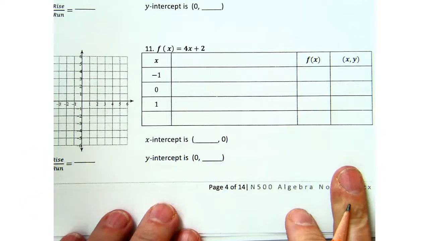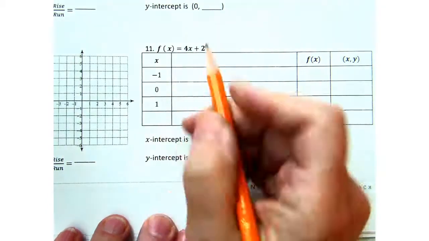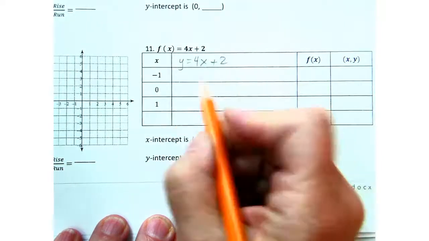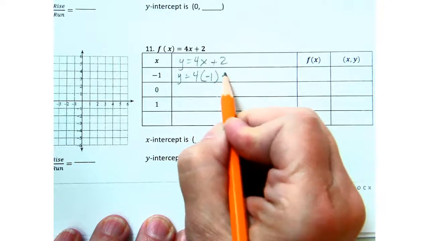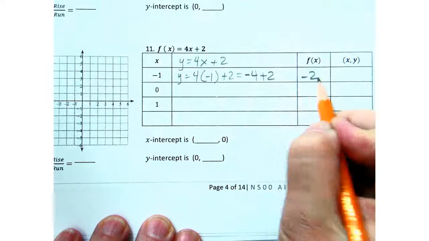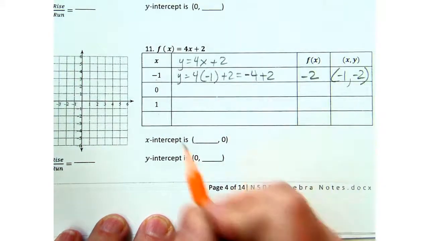Now that you have tried it, check your work. In this case, we do not have a fraction coefficient of x, so we go back to using negative 1, 0, and 1 for our x's. Replace x with negative 1 for y equals 4 times negative 1 plus 2, or negative 4 plus 2. Our first point then is (-1, -2).